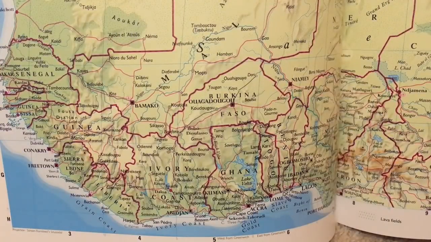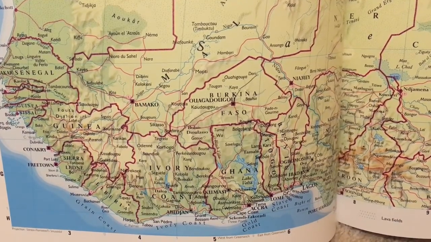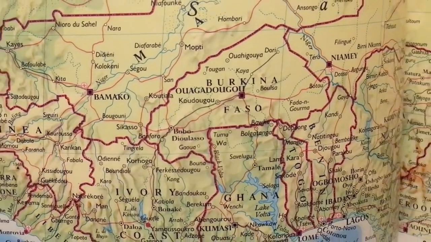So this is the map that I've got of West Africa. I can zoom in a little bit and zoom out.